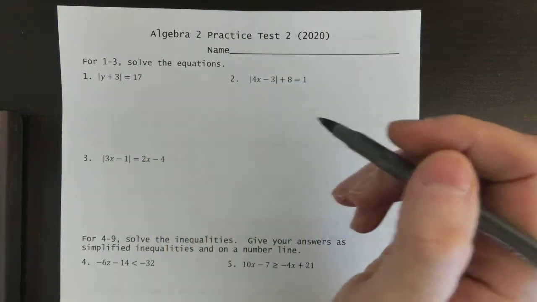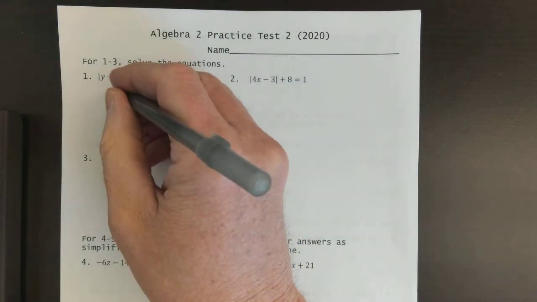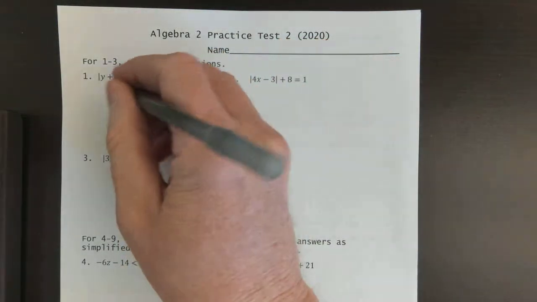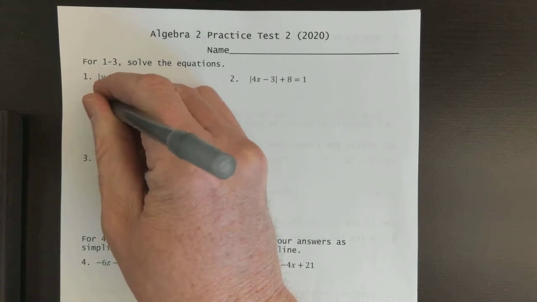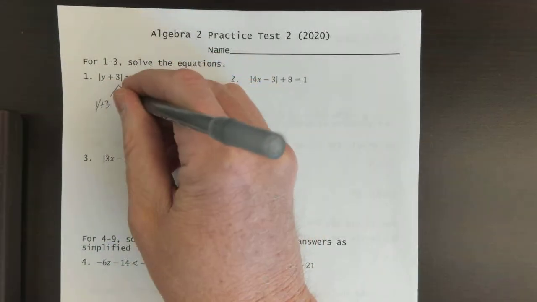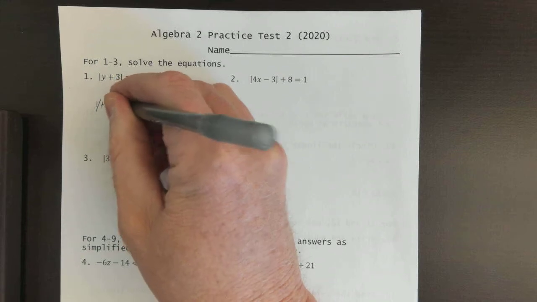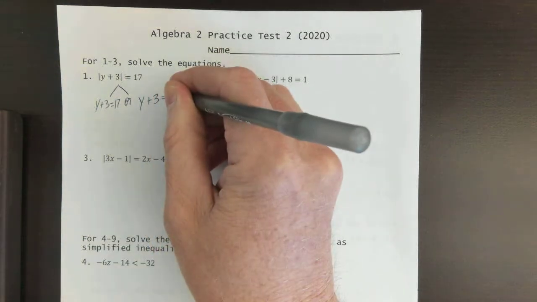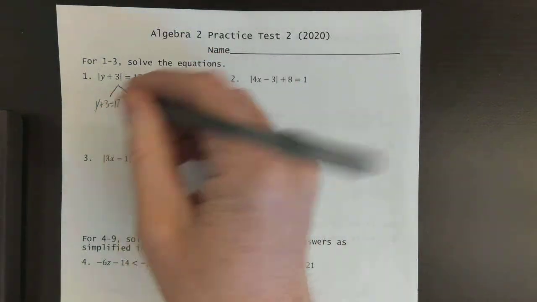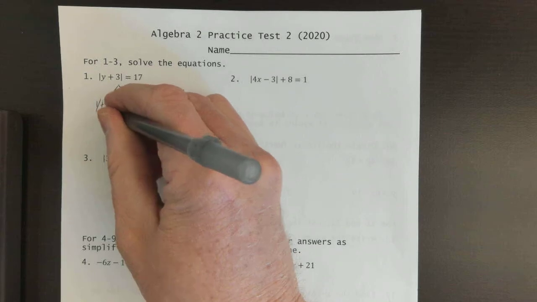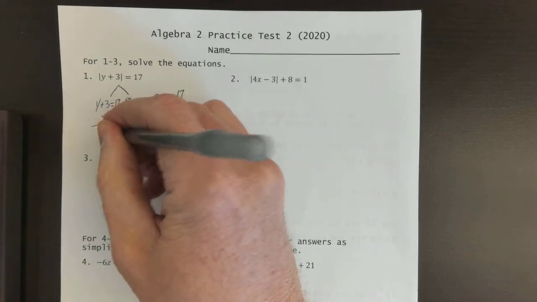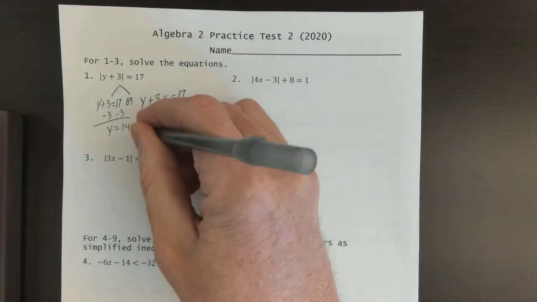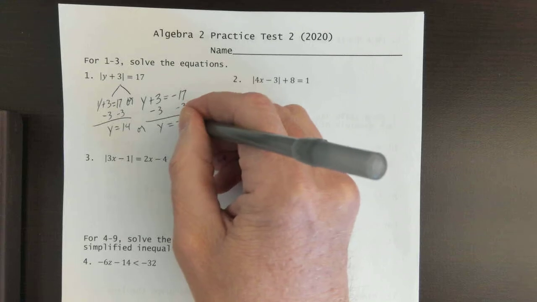These first three equations are absolute value equations, and we isolate the variable, split into two equations, solve, and check. So I've got y plus 3 equals 17, or y plus 3 equals negative 17, and just solve both of them. And I've got y equals 14 or y equals negative 20.